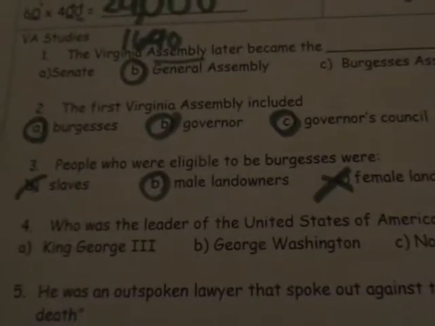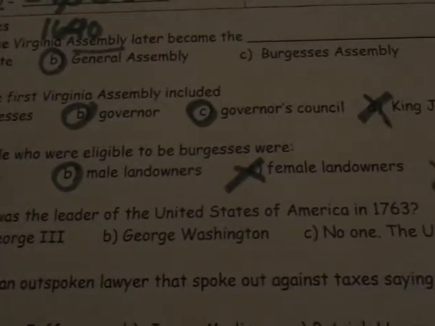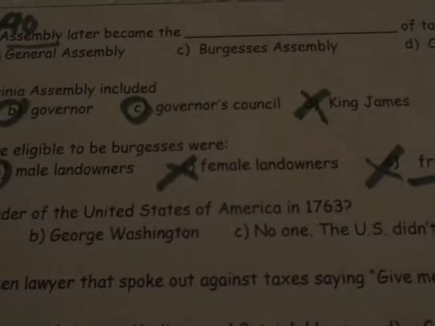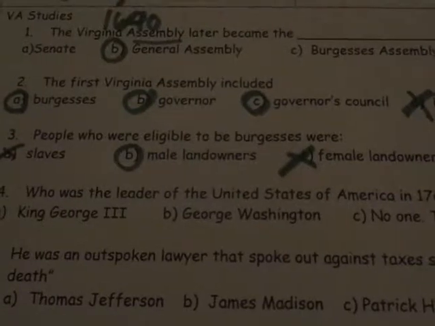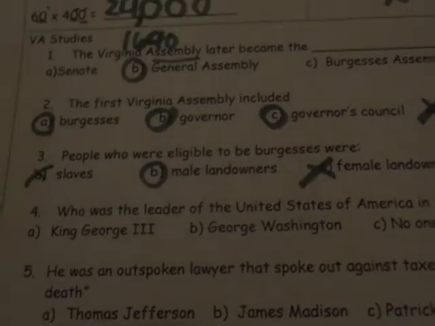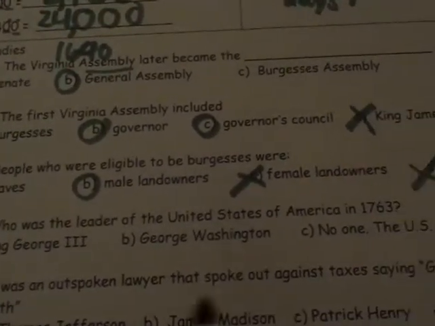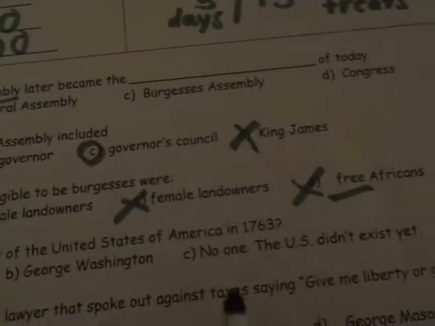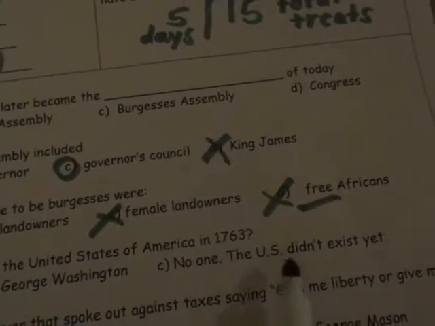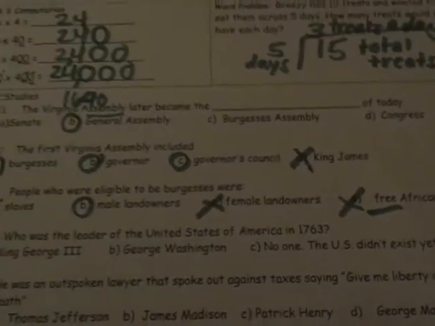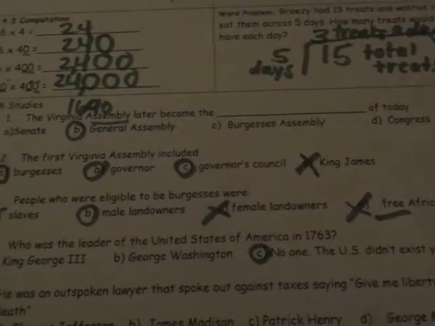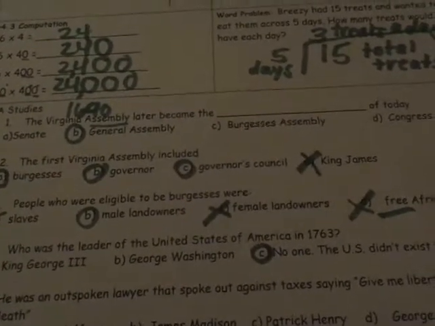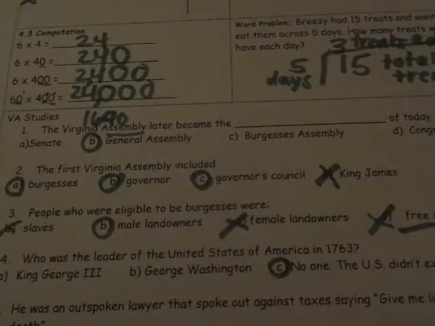Number 4, who was the leader of the United States of America in 1763? So this is a little preview to what we're going to be learning in our next unit. Was it A, King George III, B, George Washington, or C, no one, the United States didn't exist yet? Haha, trick question. It's no one. The United States didn't exist yet. There was a king probably still in charge, but we were fighting to get away from them.